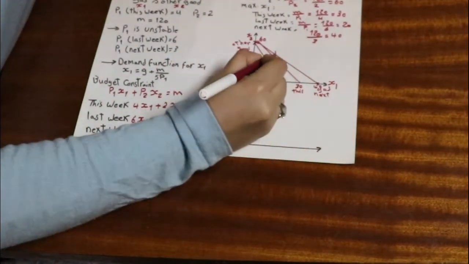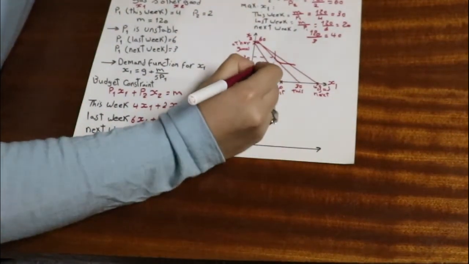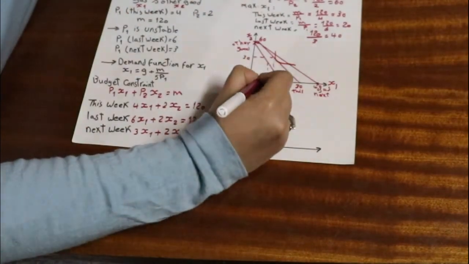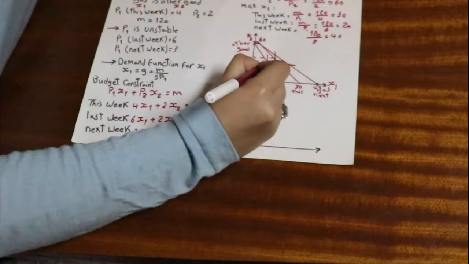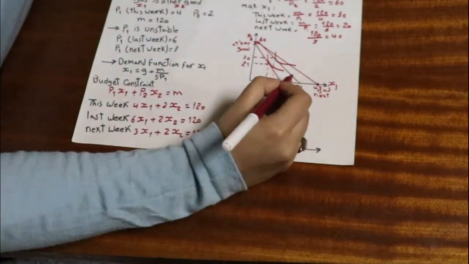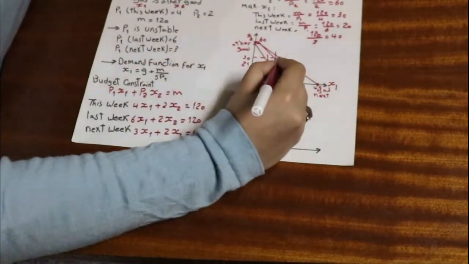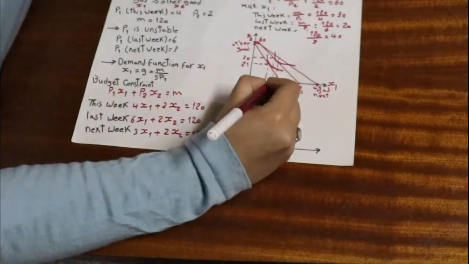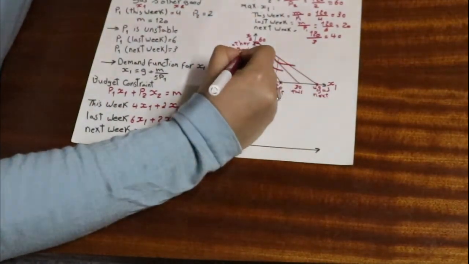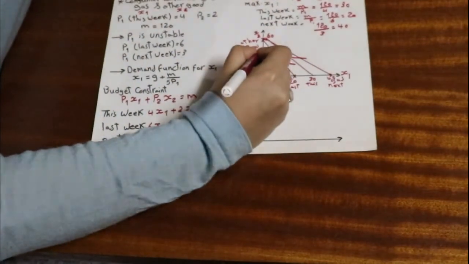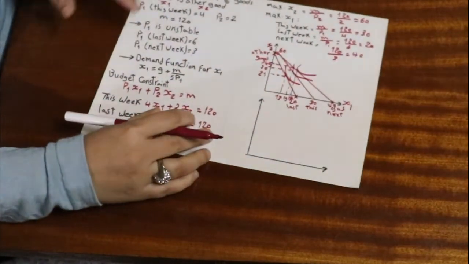On the budget line of last week, we will put x1 equal 13 and x2 equal 21 and draw the indifference curve. And on the budget line of next week, we will set x1 equal 17 and x2 equal 34.5 and draw the indifference curve.